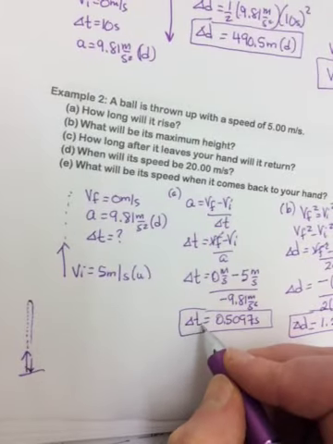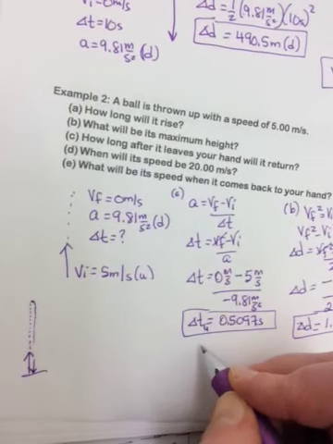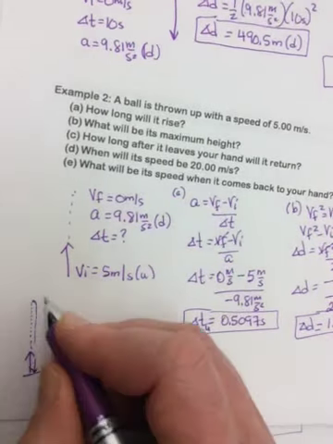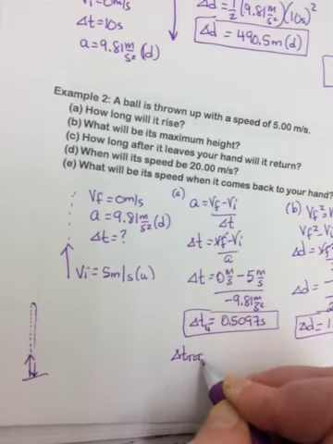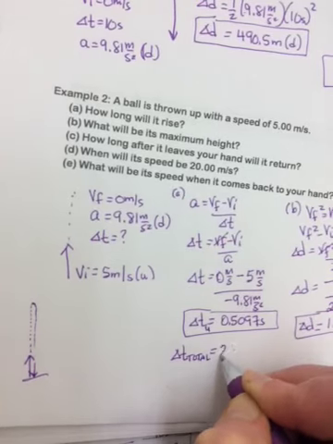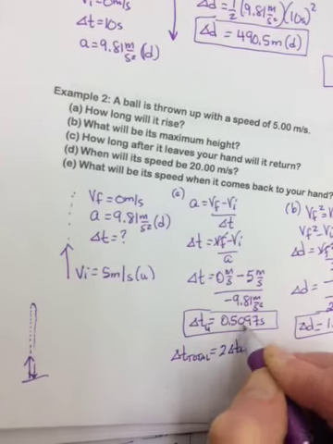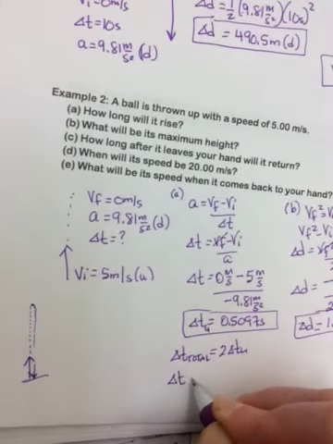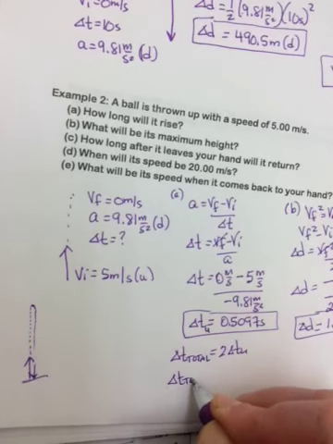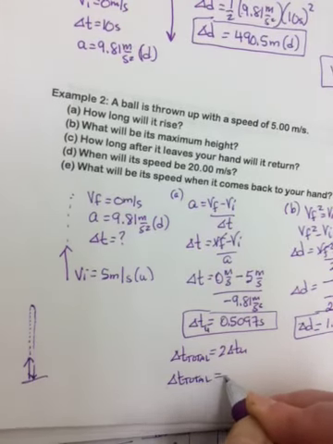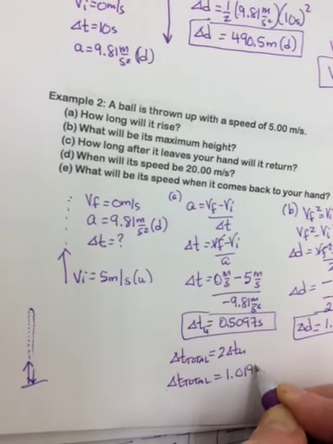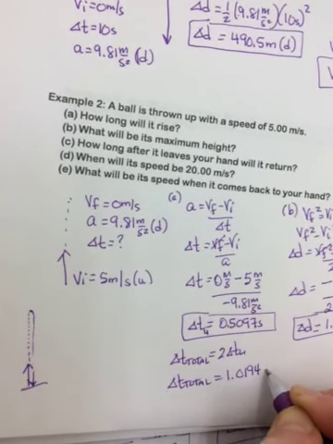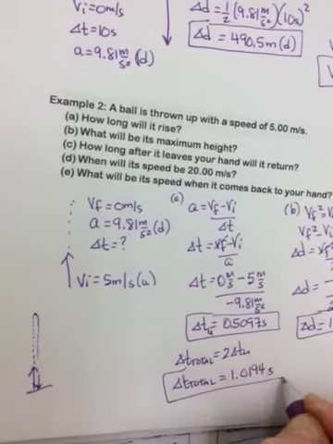We found the time in A was the time it takes to go up, so the total time will be just 2 times that, because it will always be symmetrical. So you can just double your 0.5 there to get your total time. And so it should be 1.0194. I think it's 38 if you keep all your digits.